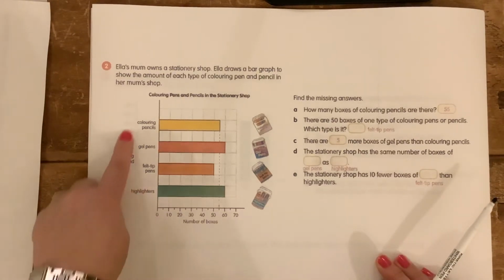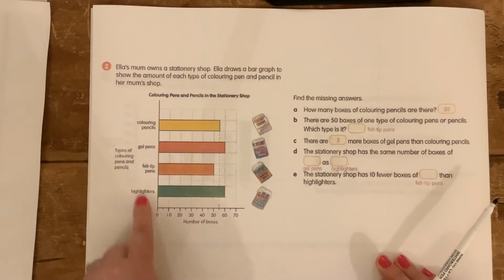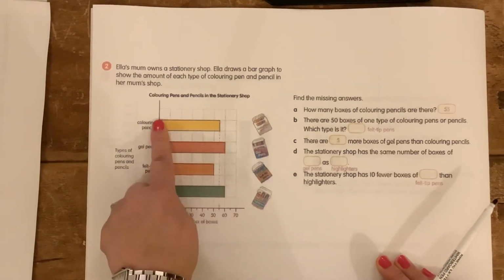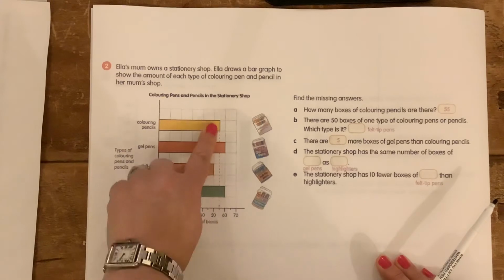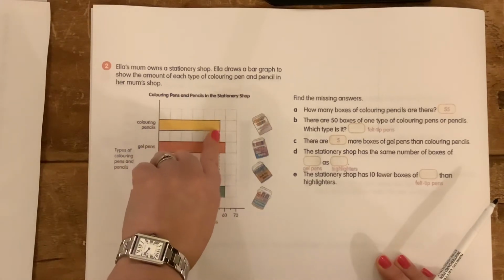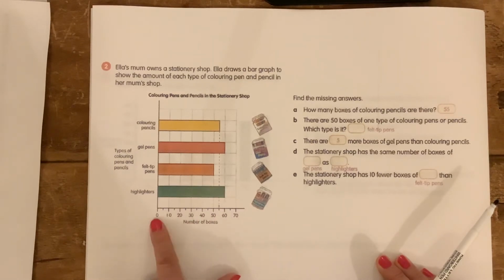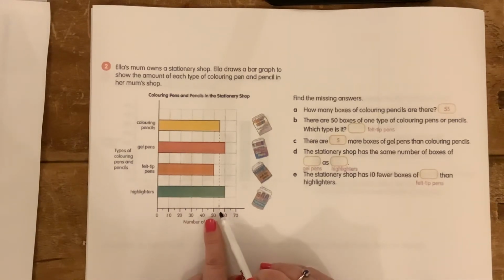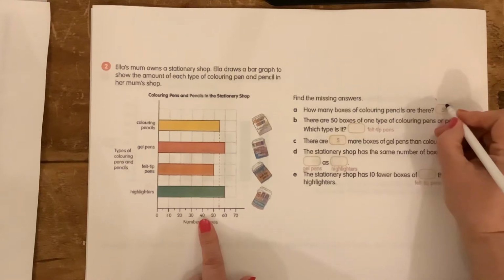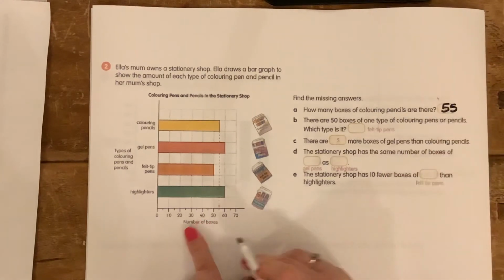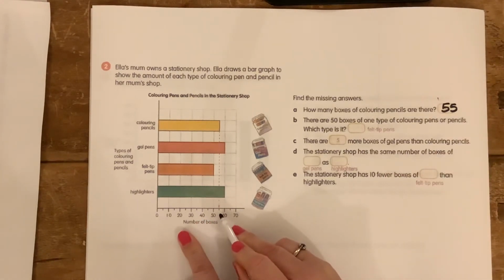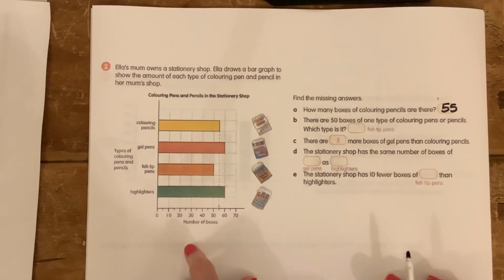So we look down the side to find the colouring pencils, and we can see it's this top bar here. We follow that along to the end, and then we go down in a straight line to find out the number of boxes. So I can see that it's come just between 50 and 60. So I know that the answer is 55. Each smaller marking in between the numbers represents fives.